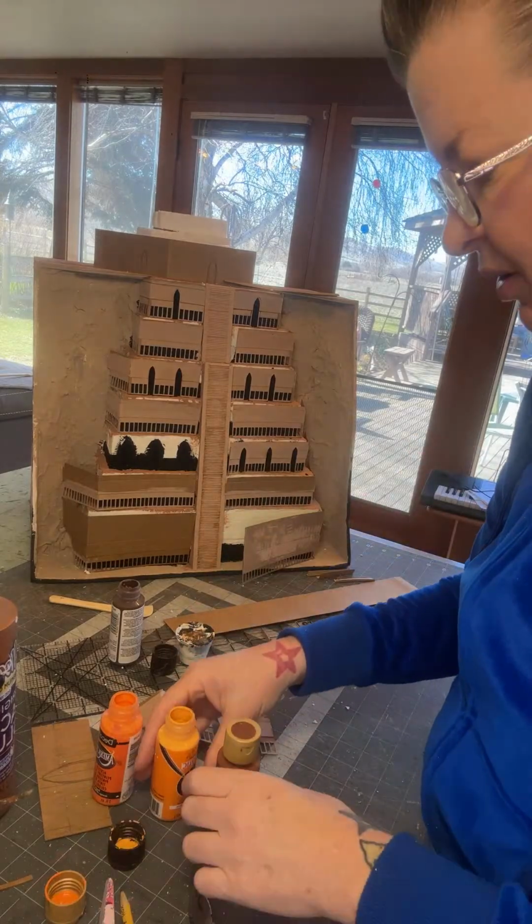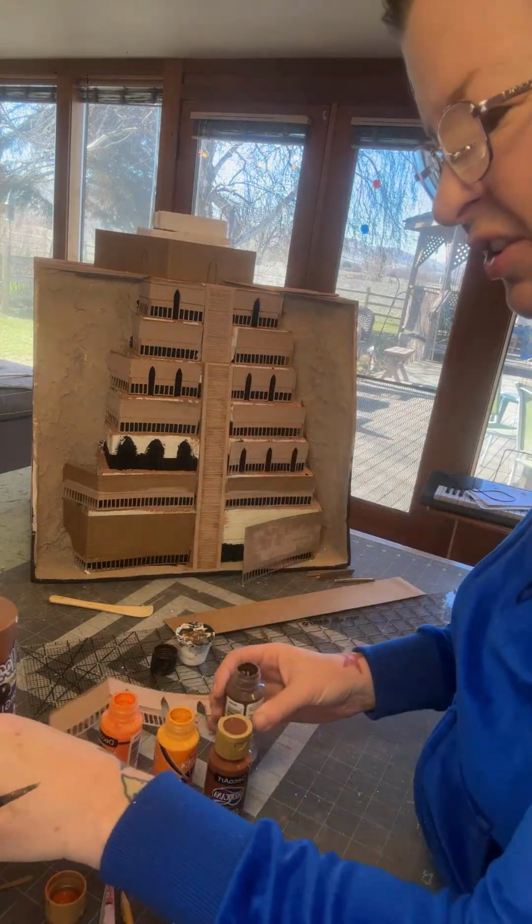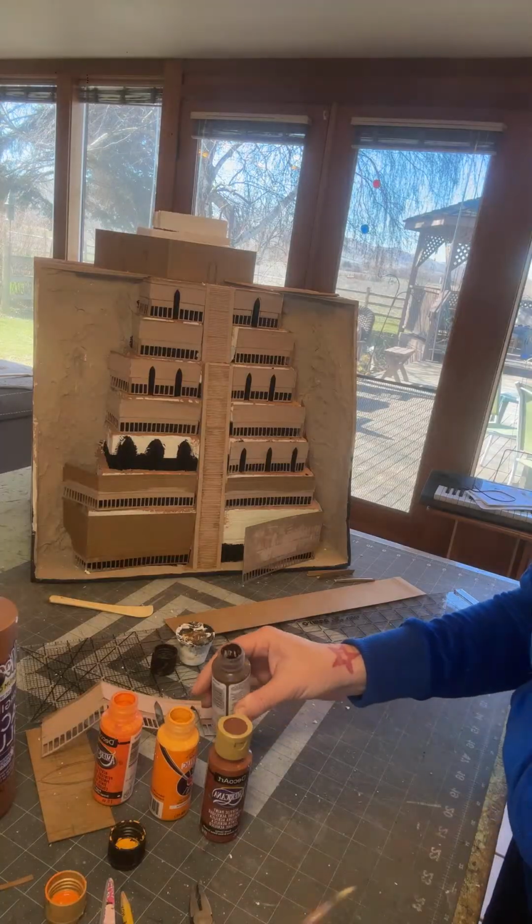Now, sometimes I'll take this dark brown too. We'll just take the dark brown too. It can be added into our paints.